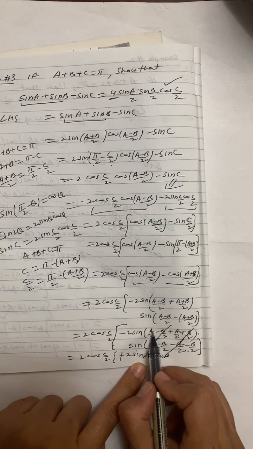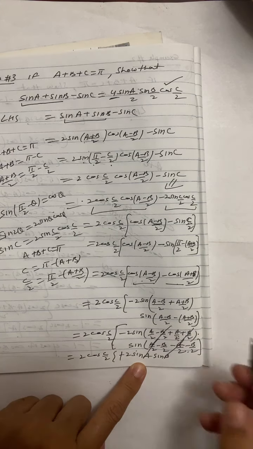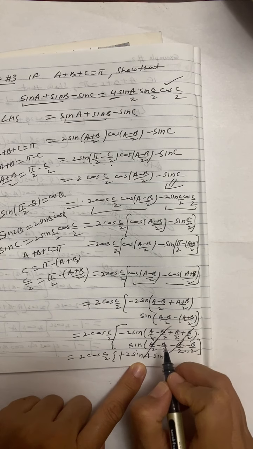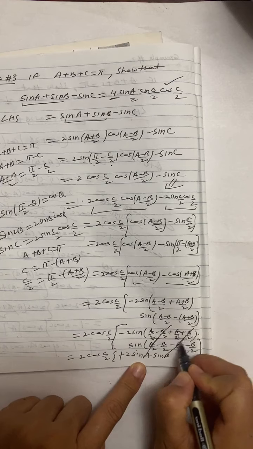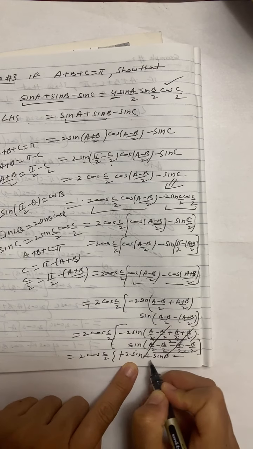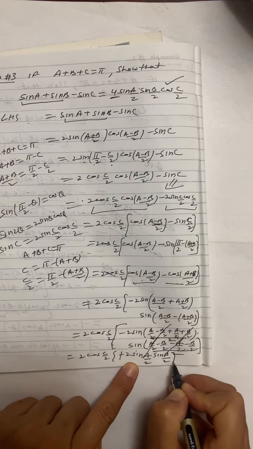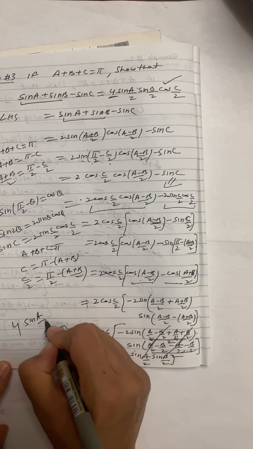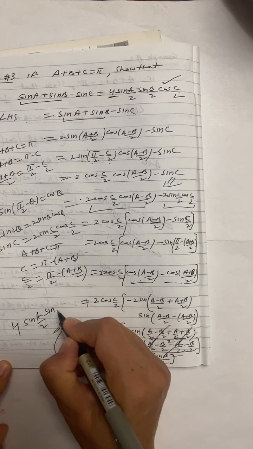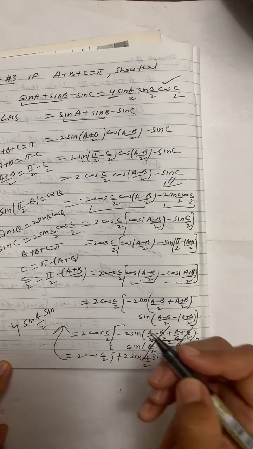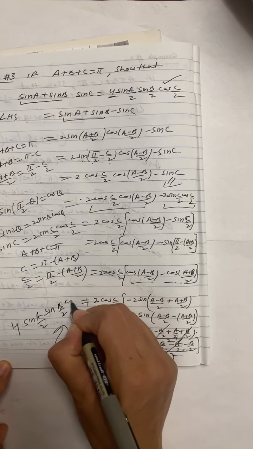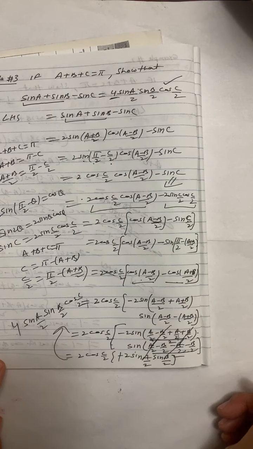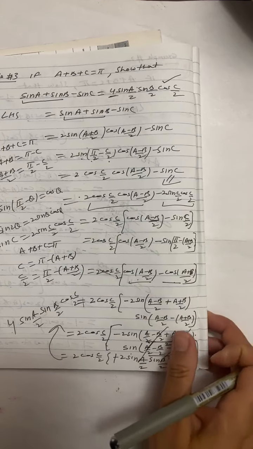Sorry, this is A over 2. Oh, sorry, I forgot to do, because it's further, you need to divide, because the formula says divide by 2, which I forgot here. So this should be over 2 and B over 2. So we got our final answer: 4 sine A over 2, sine B over 2, and then cos C over 2. Okay, so this is what we were supposed to show.